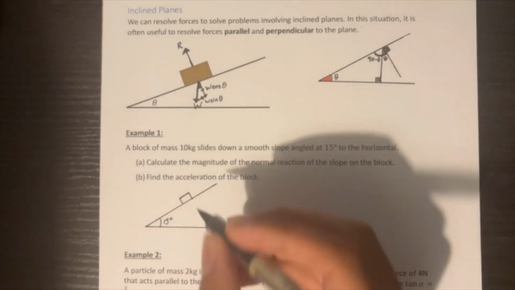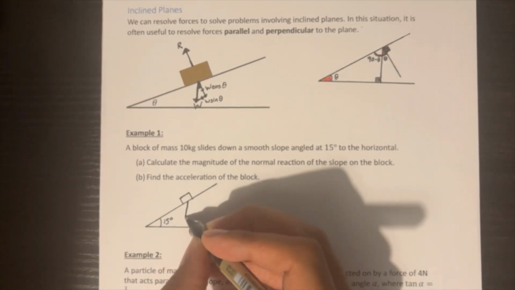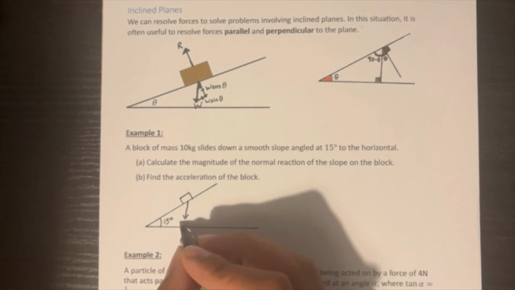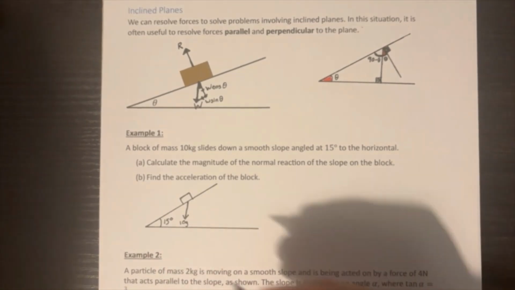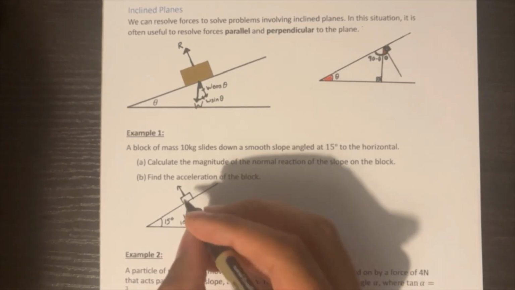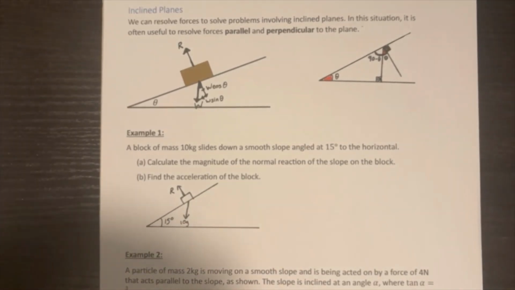Its mass is 10 kilograms, we're told, and that means its weight must be 10g, and there is a reaction force, which we'll just call R for the moment, and that's what we're trying to find.